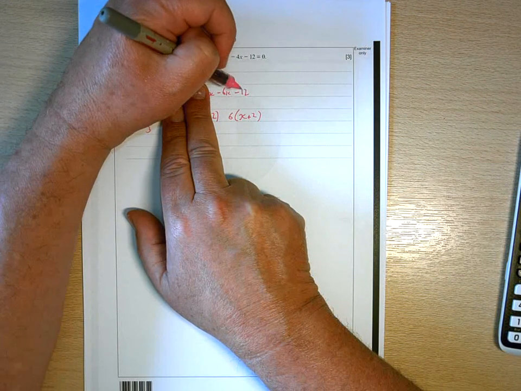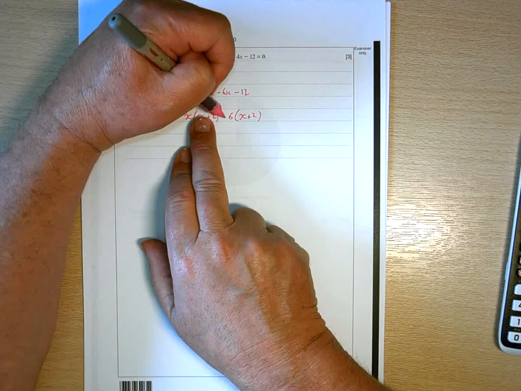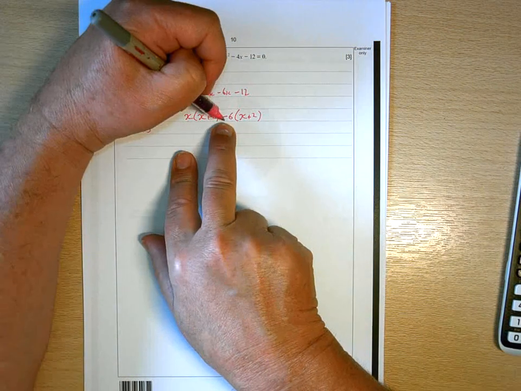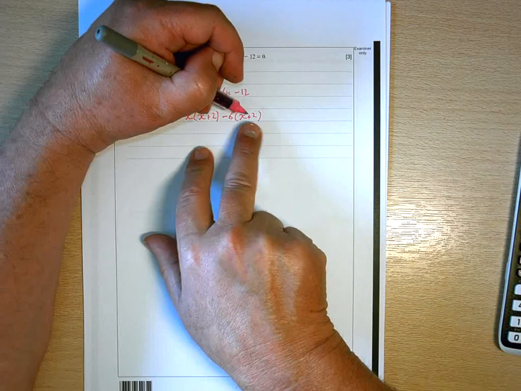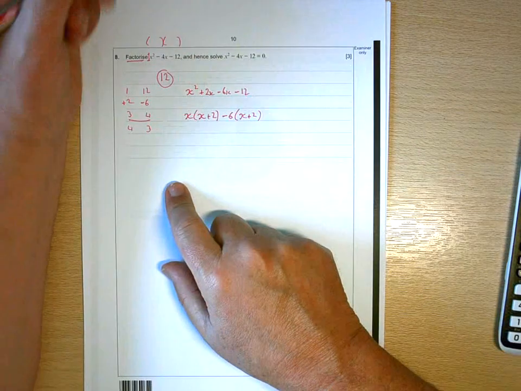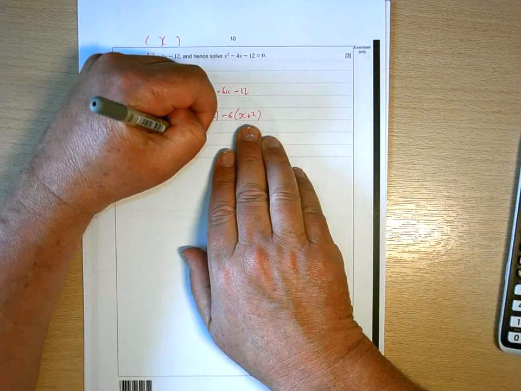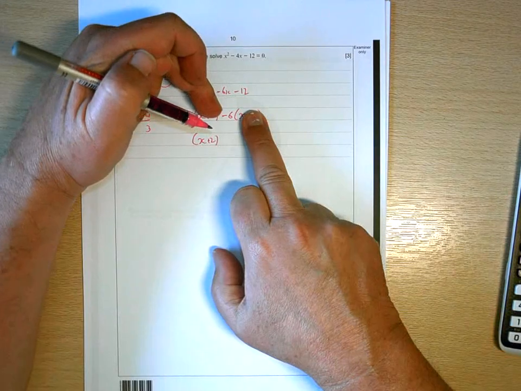But I need to have minus 6x and minus 12. So rather than having a plus out there, it's going to be a minus. Minus 6 times x is minus 6x. Minus 6 times 2 is minus 12. So we're nearly there. I've now got my repeated bracket, x plus 2, and then what's left when you take that out is what goes in the second bracket.